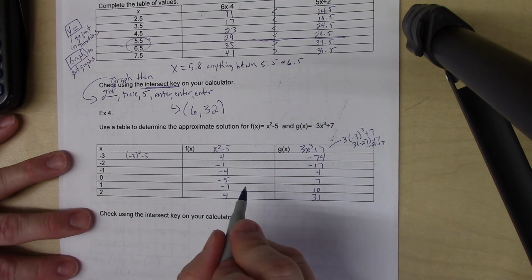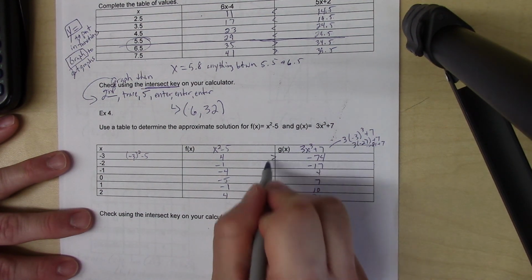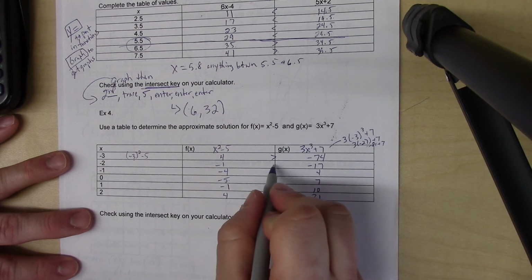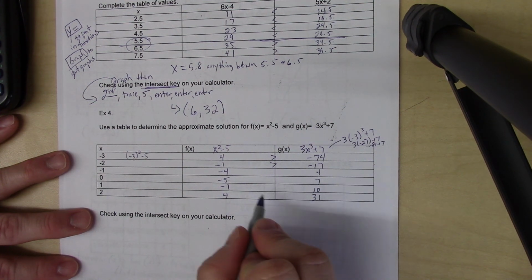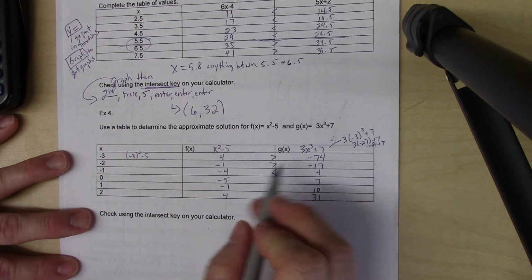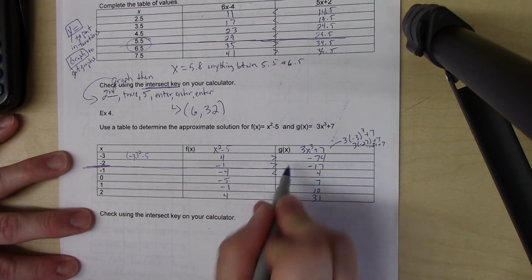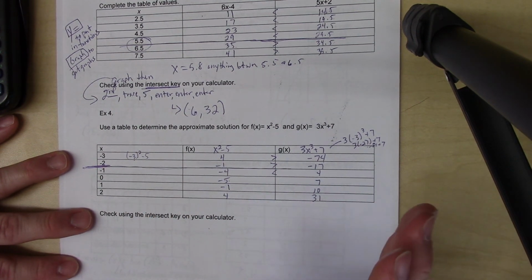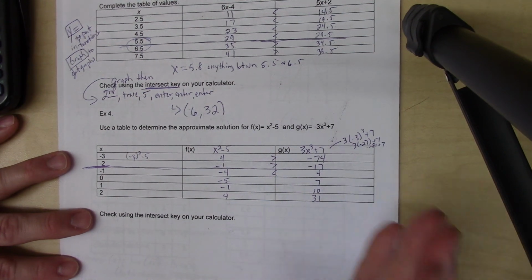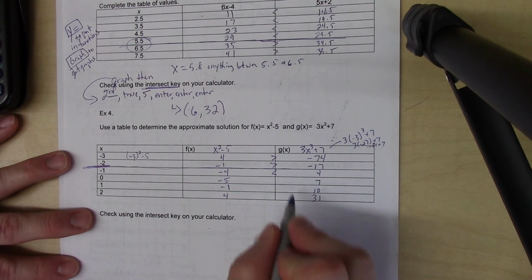So again, I want to start saying, where is it? This function right here is obviously greater than that function. This is still -1 is greater than -17. But over here, they switch signs. So again, somewhere in between there, in between those values, it switches signs, then that means that there was a point of intersection somewhere in there. But then they cross again, which makes sense.